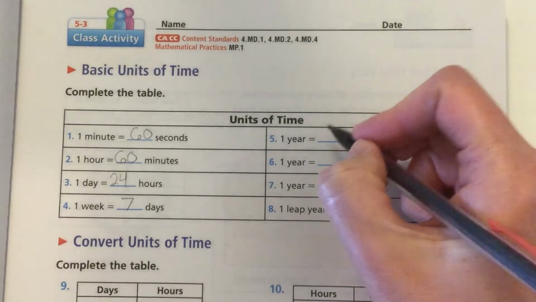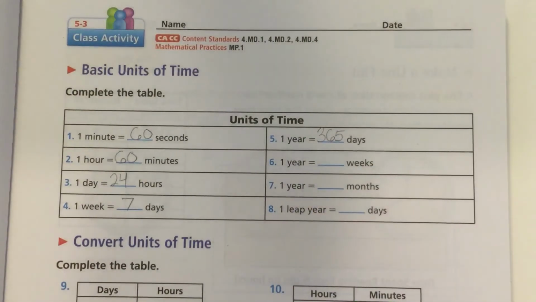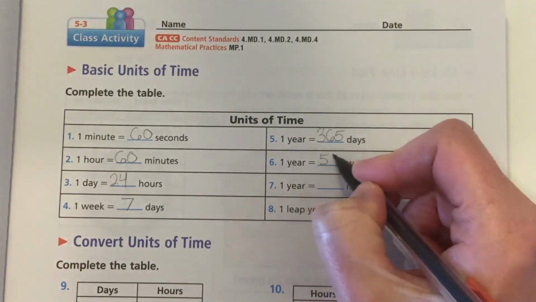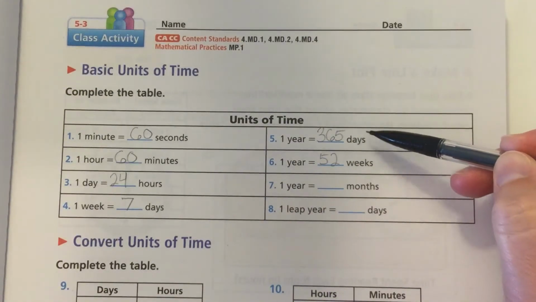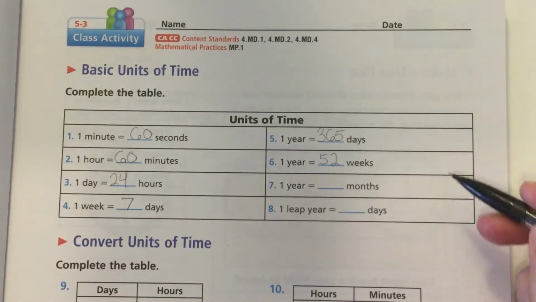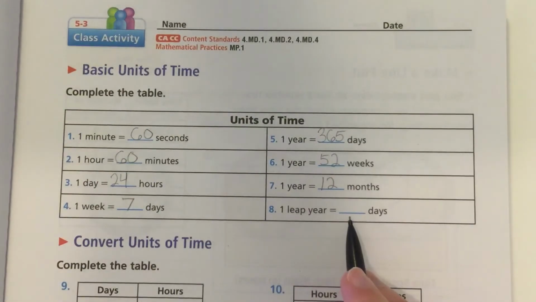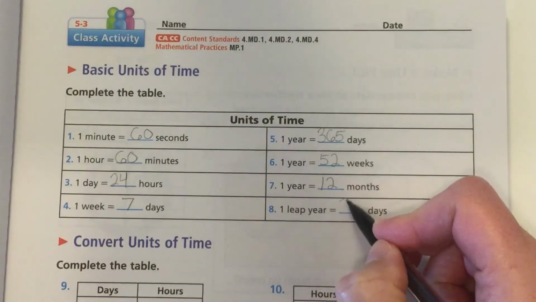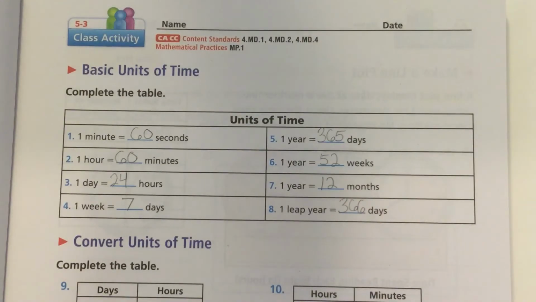1 year, 365 days. There are 52 weeks in 1 year. This, of course, would be a regular normal year, not a leap year like we had this year. 1 year has 12 months. Oh, here we go. 1 leap year has 366 days. So we have 366 days in the year 2020.